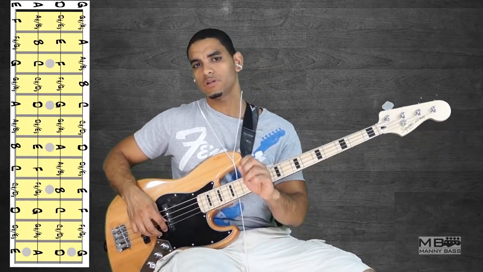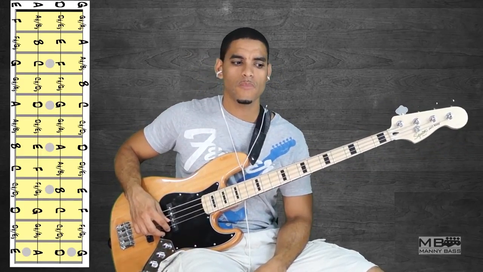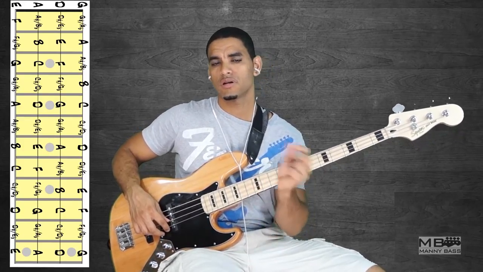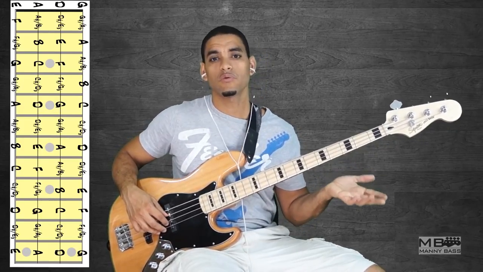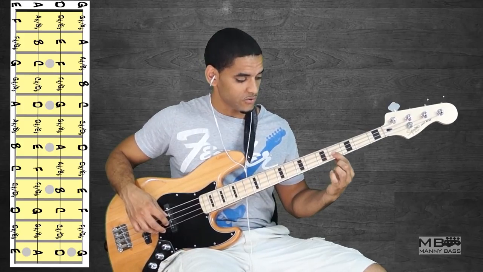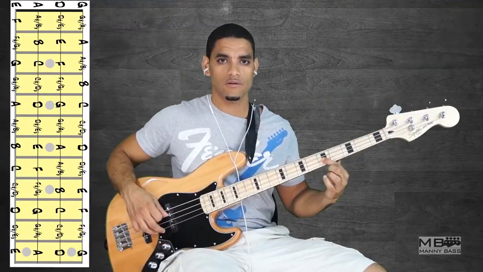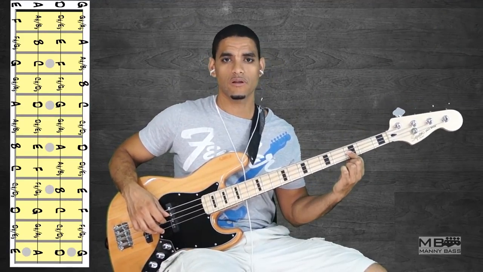Now, one more thing we need to speak about in relationship to the flats and the sharps. As I said before, a sharp raises a note a semitone. First of all, what's a semitone on a bass? A semitone will be just the next fret. So if you're here and you raise it a semitone, you just go into the next fret. If you lower it a semitone, you go down one fret.